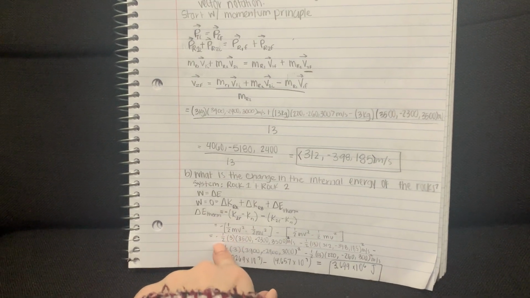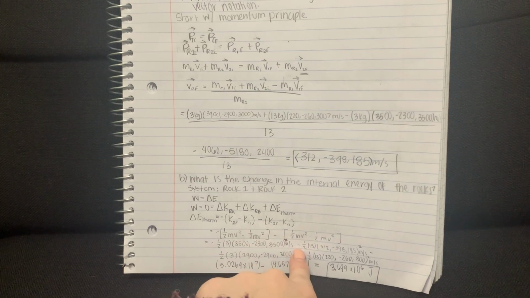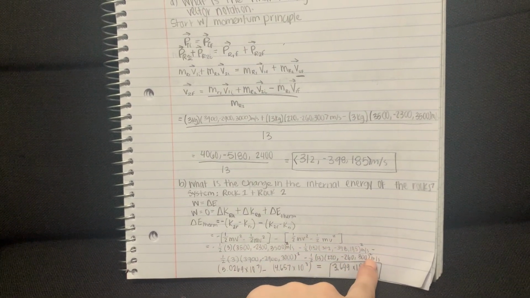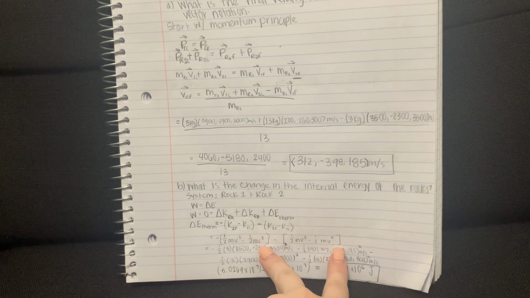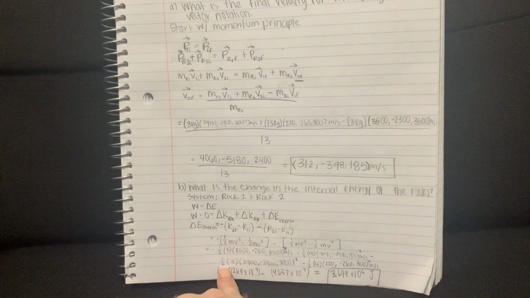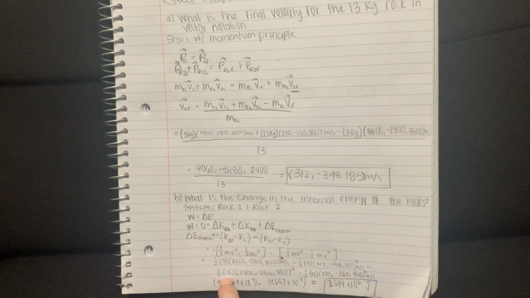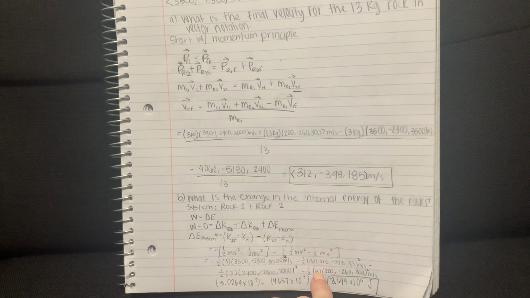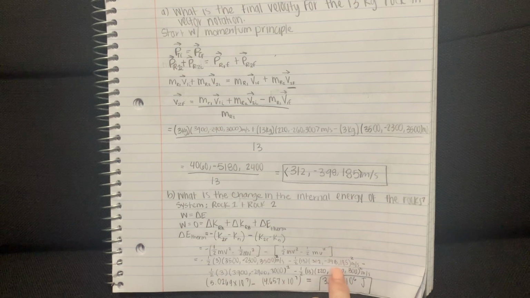So then we plug everything in. So 1/2 times 3 times the velocity minus 1/2 times 13, which is rock 2, times the velocity. These are after the collision, so these are the final velocities. So we use what we had right here, and then we subtract everything from the initial of the two rocks. So 1/2 times 3 times the velocity minus 1/2 times 13 times the velocity. And all our velocities are squared. I forgot to mention that.